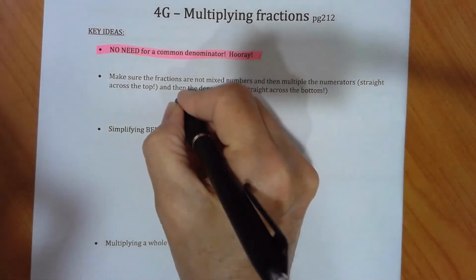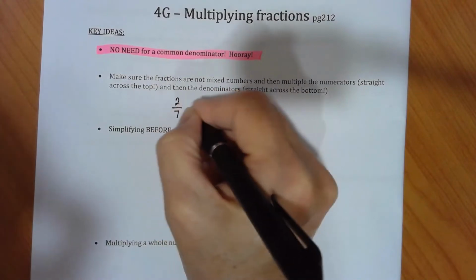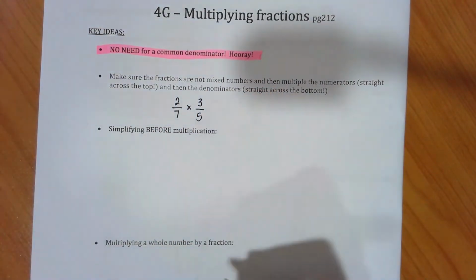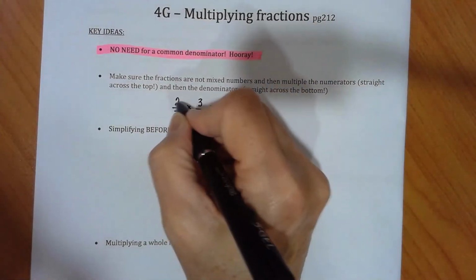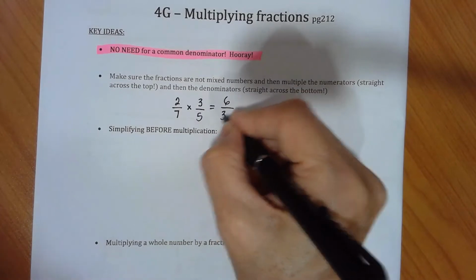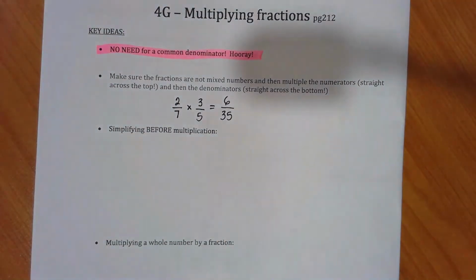So let me just do one. Let's do 2 over 7 times 3 over 5. Those are both common fractions. And I go straight across the top. 2 times 3 is 6. And straight across the bottom, 7 times 5 is 35. So it's so much easier than adding.